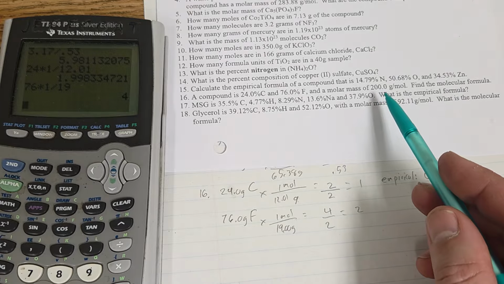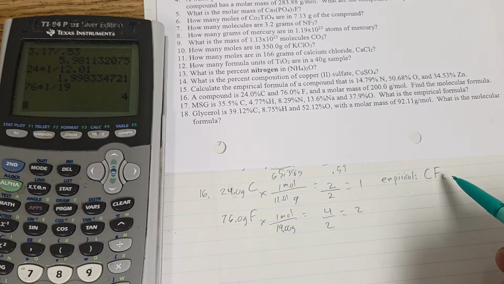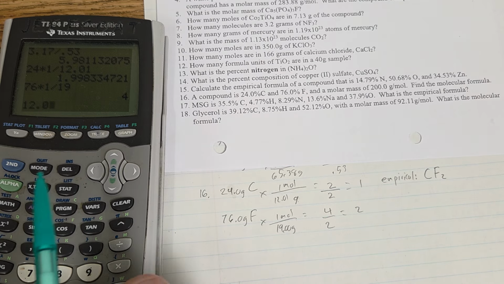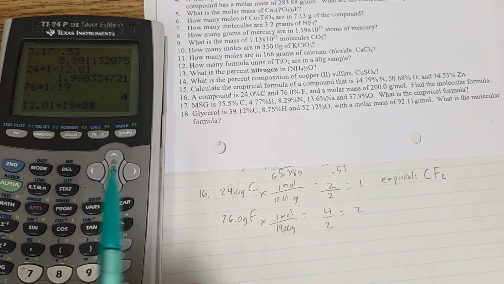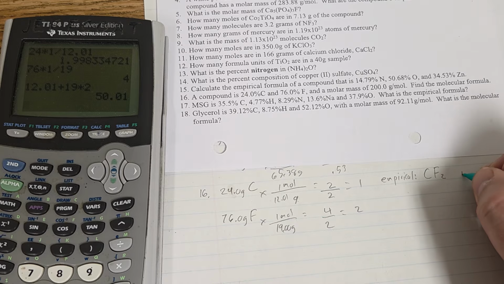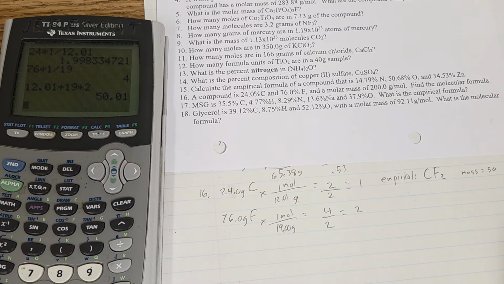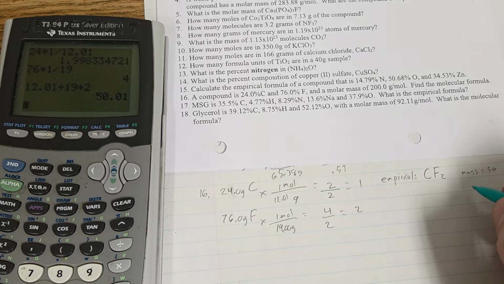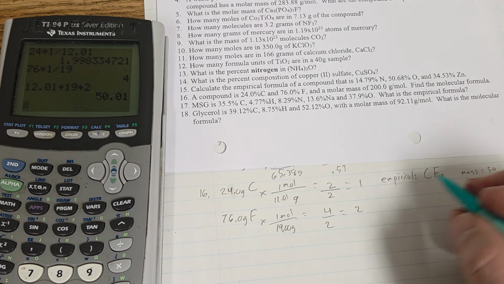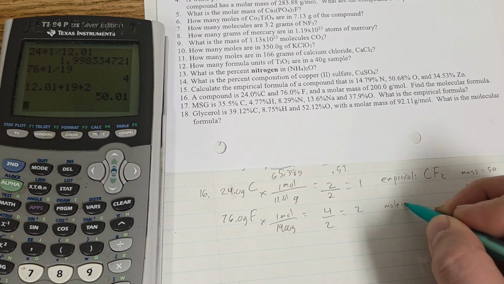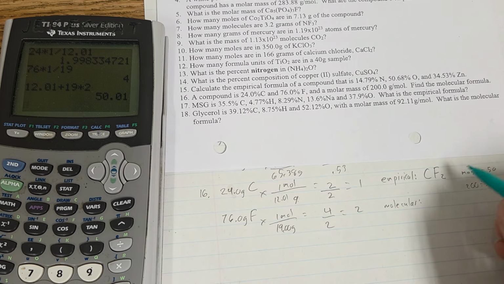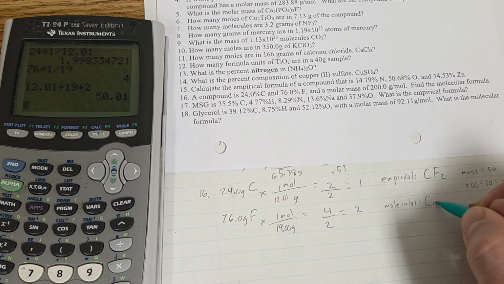Now this tells us the actual compound has a molar mass of 200. Now for CF2, we take the mass of 1 carbon plus 2 fluorines. This has a mass of 50. The actual compound weighs 200. So it's 4 times heavier because 200 divided by 50 is 4. So the molecular formula is 4 times this amount, or C4F8.